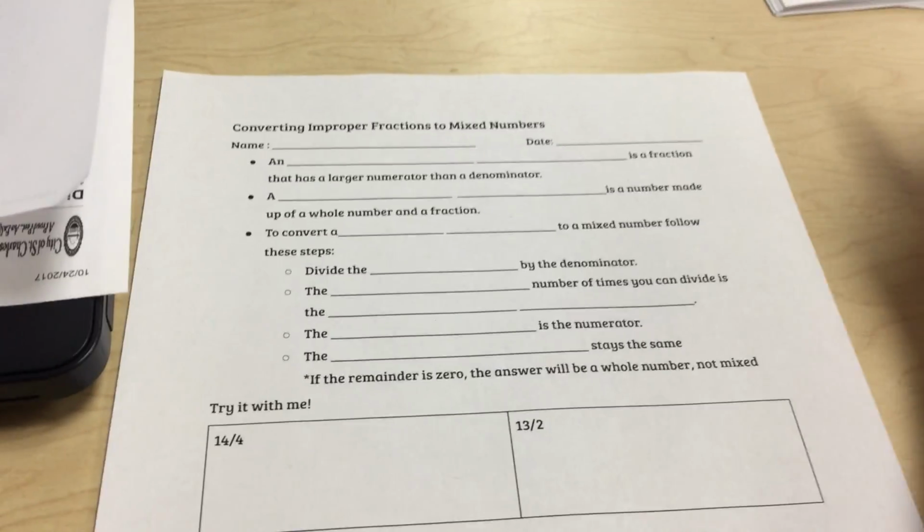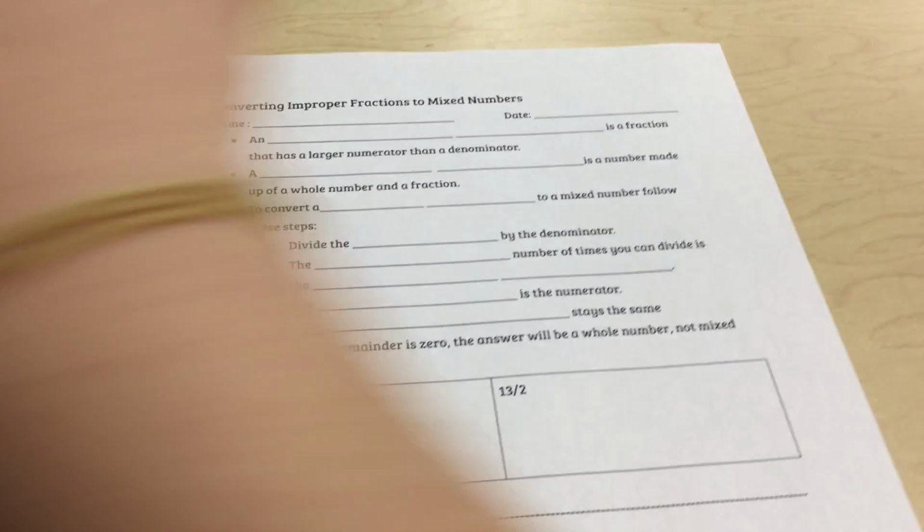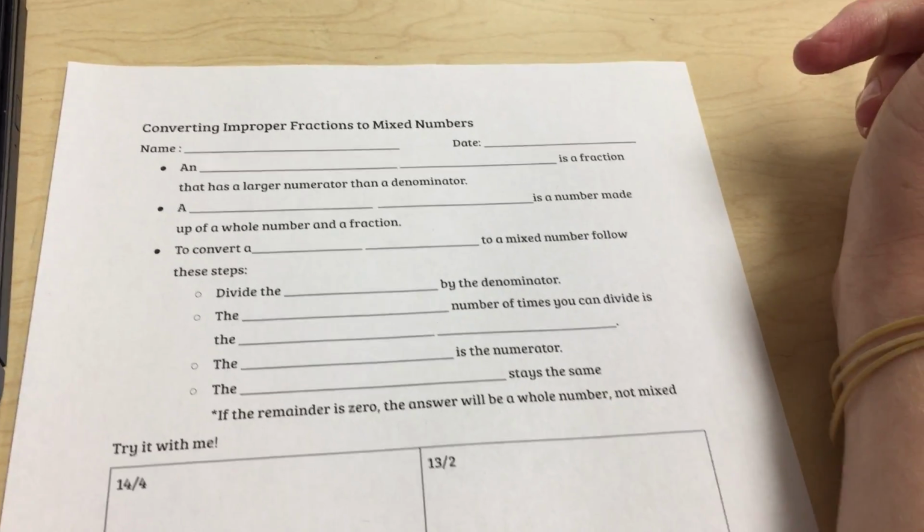All right, cats and chicks, today we are learning to convert improper fractions into mixed numbers. So I'm going to put your name and your date at the top.